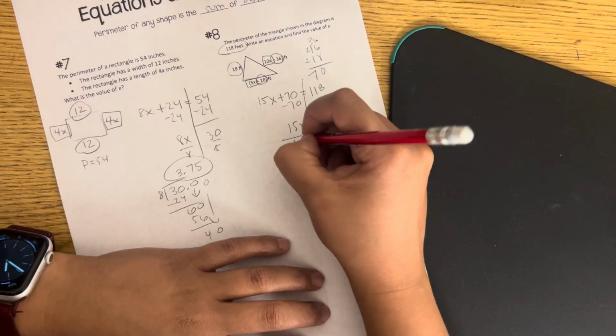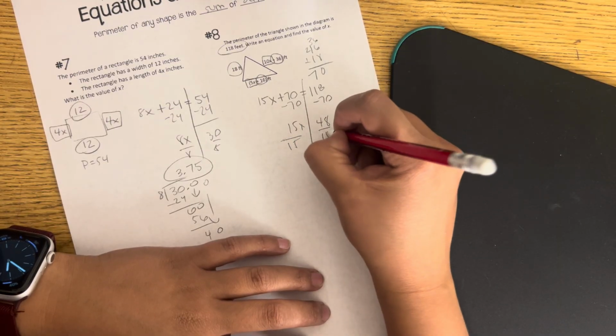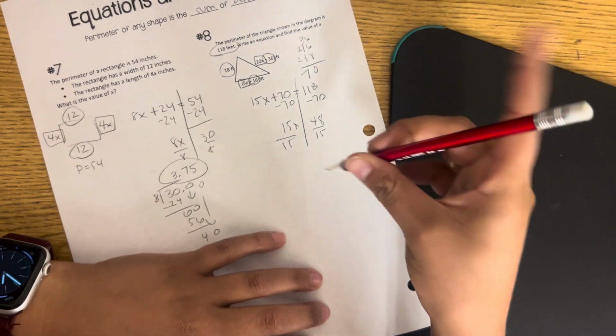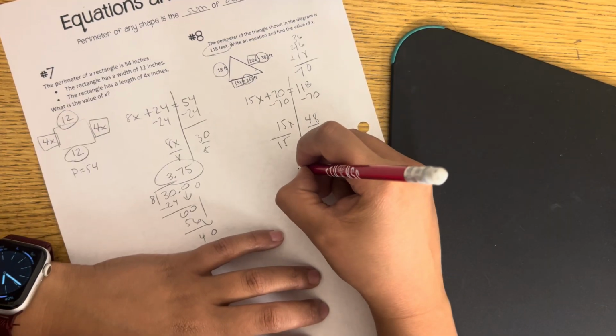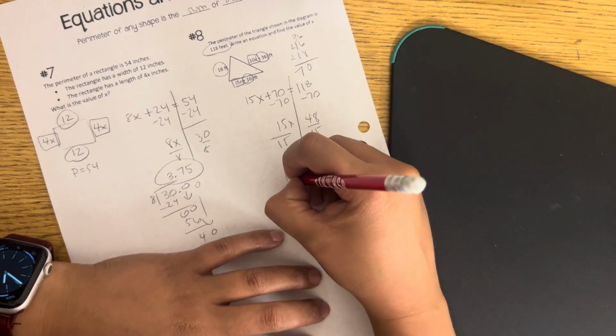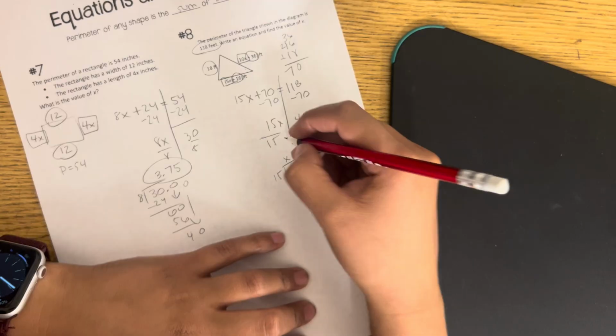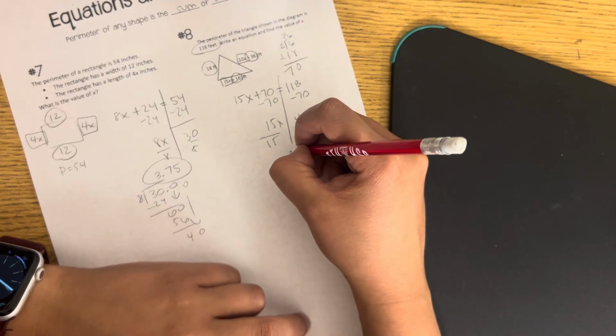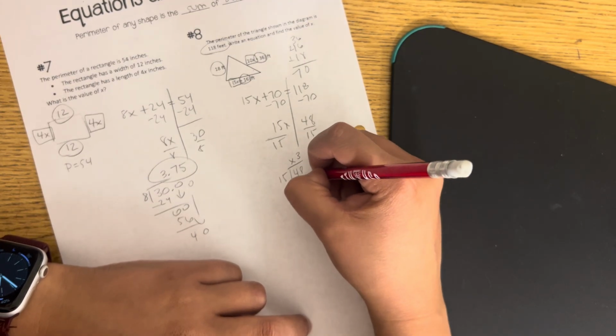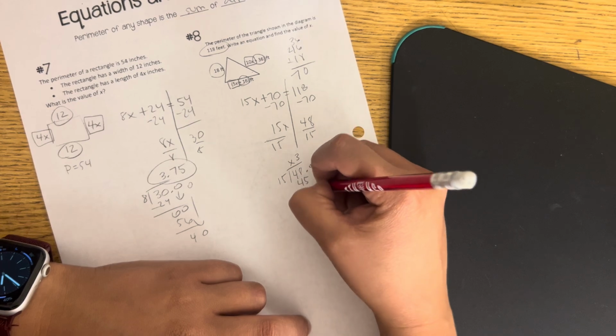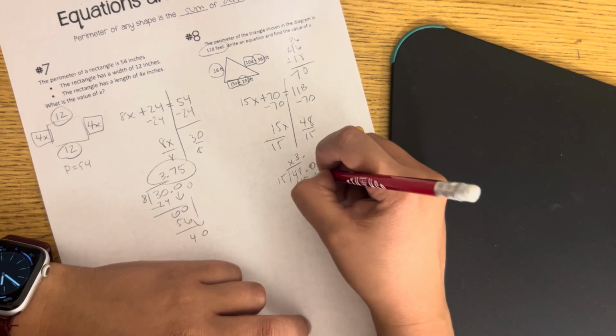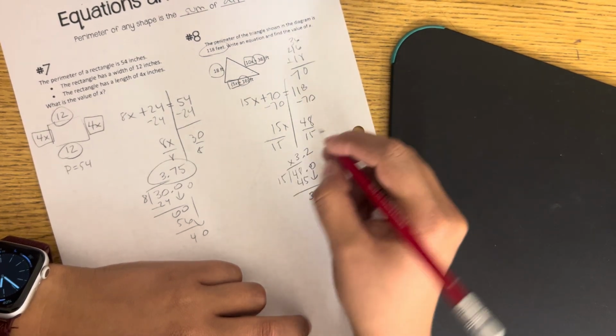Then I'm going to divide by 15. So this is not the prettiest, but we get decimals sometimes. And so I have to divide it out. 15 doesn't go into 4, but it goes into 48 3 times, which is 45. Then I got to put a decimal and a 0. So then 15 goes into 30 2 times. So my answer would be 3.2.